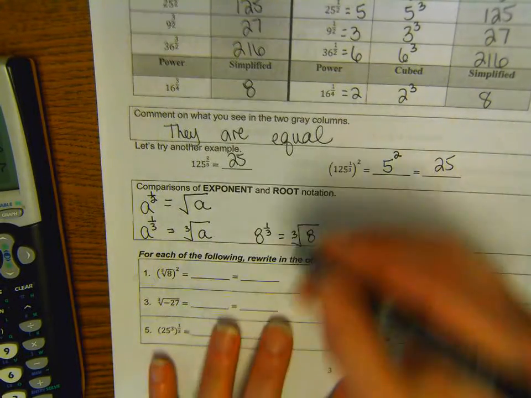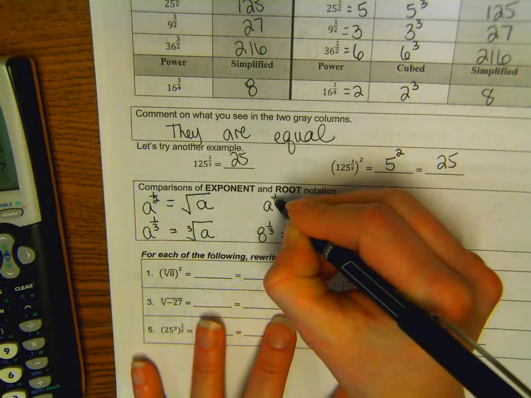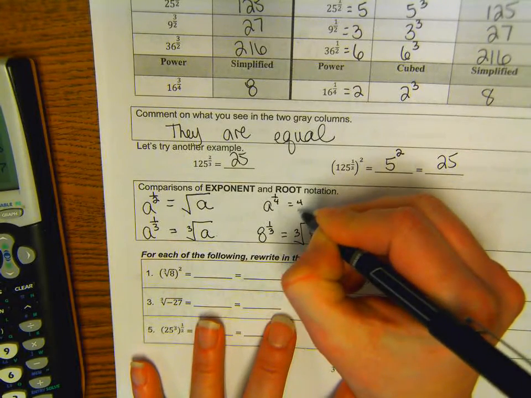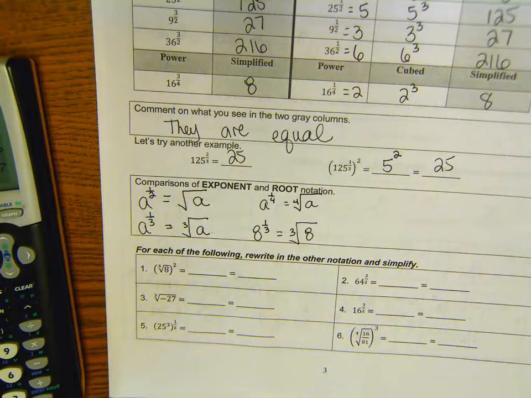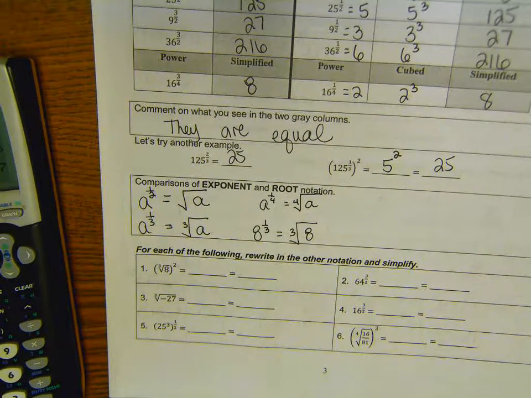Okay? And you can do this for as many numbers as you want. If you see a to the 1/4 power, there is a little fourth root. It looks like a square root symbol with a little 4 there. Make sure the number's teeny, tiny. It shouldn't look like a big 4 times. It's called a fourth root.